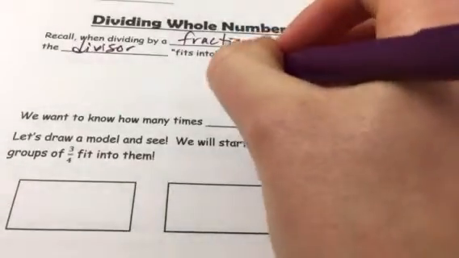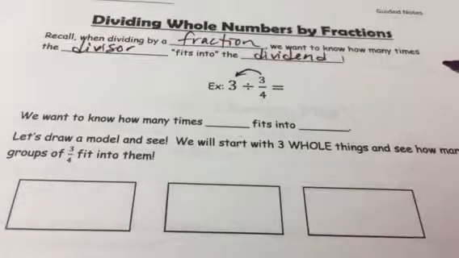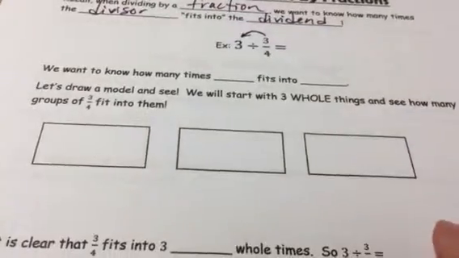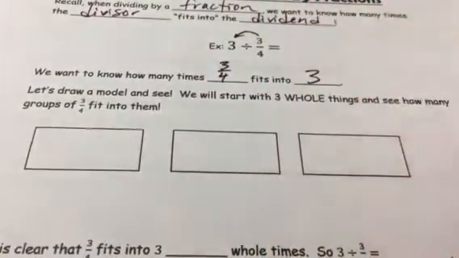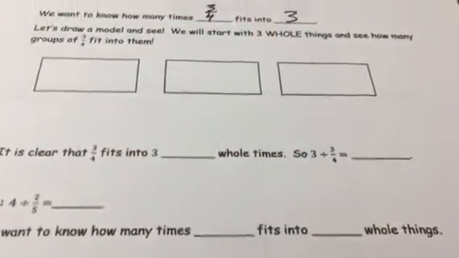Okay, so again, we're going to try and figure out how many times 3/4 fits into 3 whole things. So that's precisely what we're trying to figure out: how many times 3/4 fits into 3 whole things. Let's draw a model and figure that out. So we're going to go ahead and create quarters.